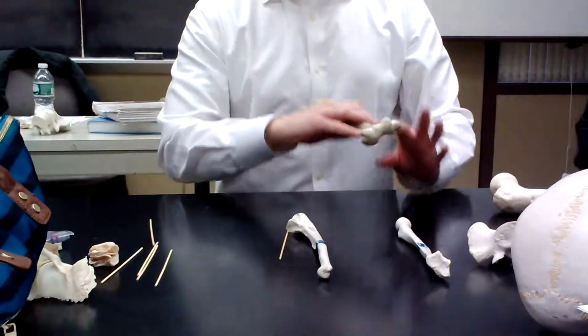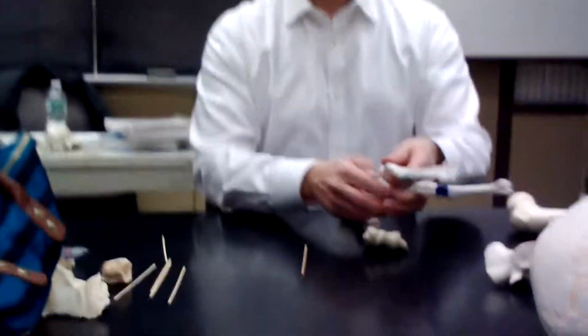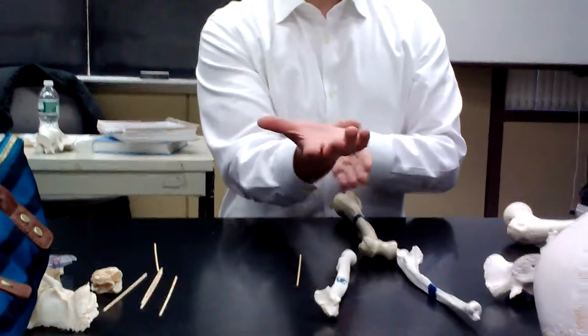In order to better understand what's going on down here, we actually have to study the radius and the ulna. Now, the one thing we have to remember is that your radius is on your thumb side. Your ulna is on your pinky side.